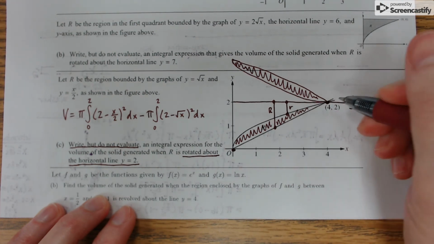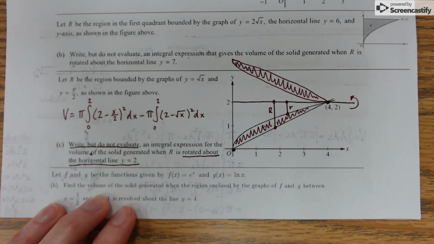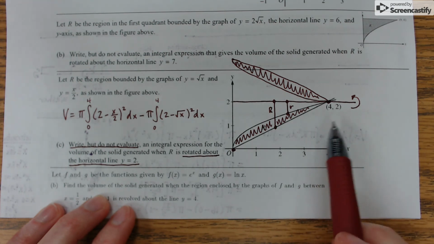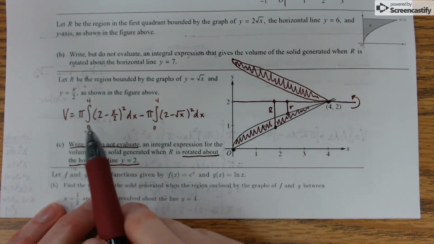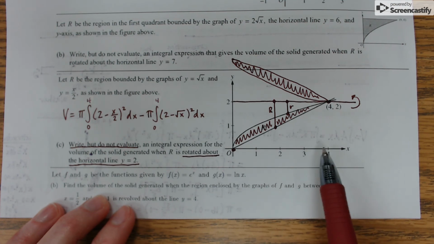And forgive me, that's actually 0 to 4. Common mistake to pick the y value instead of the x, but I corrected it. So 0 to 4 on the x-axis. Our shaded region goes from 0 to 4.